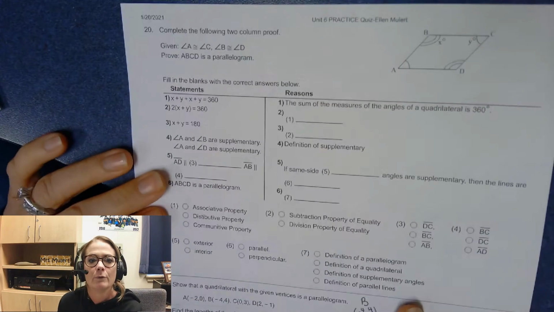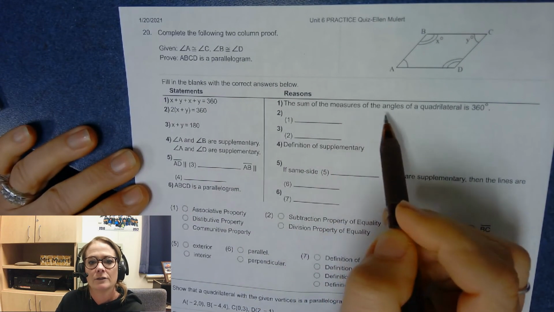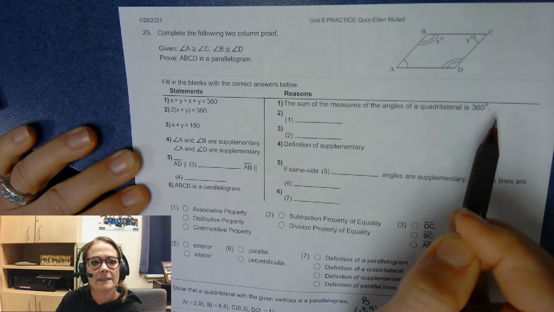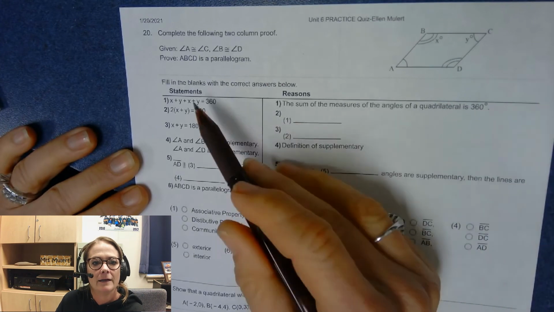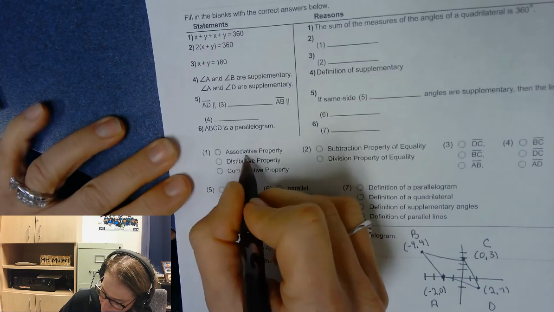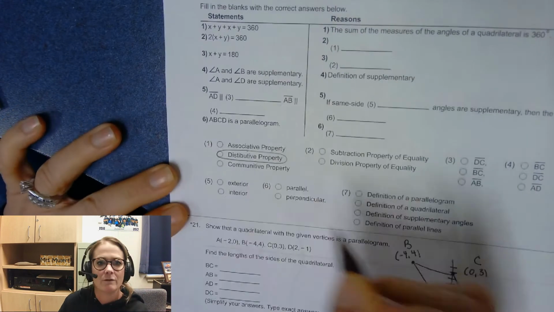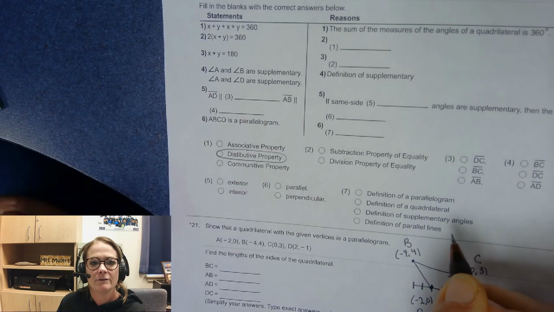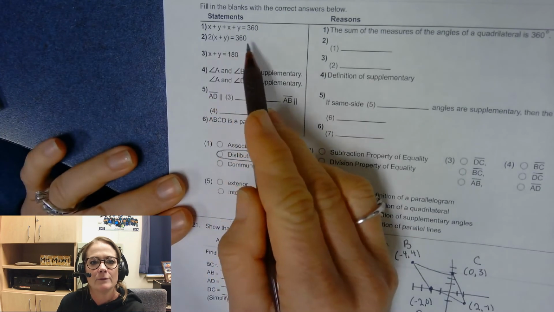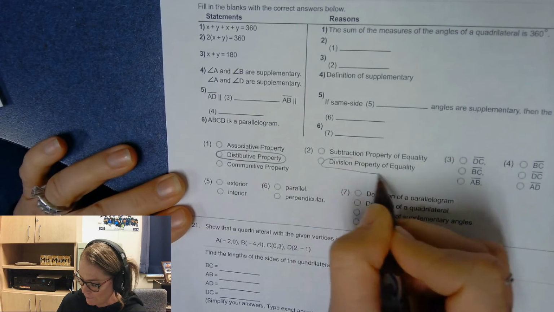Complete the following proof. Okay, so the sum of the measures of the angles of a quadrilateral is 360. Okay, what do we do when we combine like terms? We talked about this before. Whenever you're combining like terms, the reasoning is not combining like terms. It's the reverse of the distributive property. So whenever you see combining like terms, reverse of the distributive property. And then it looks like both sides were divided by 2. So that's your division property of equality.